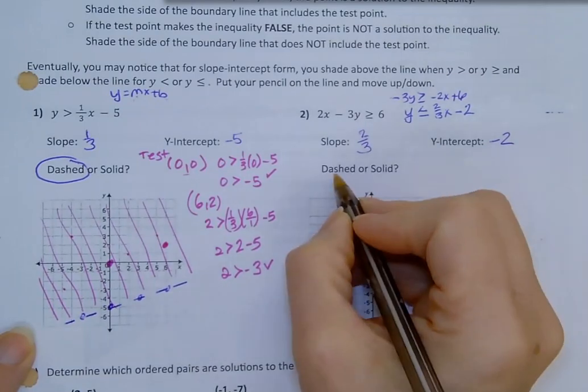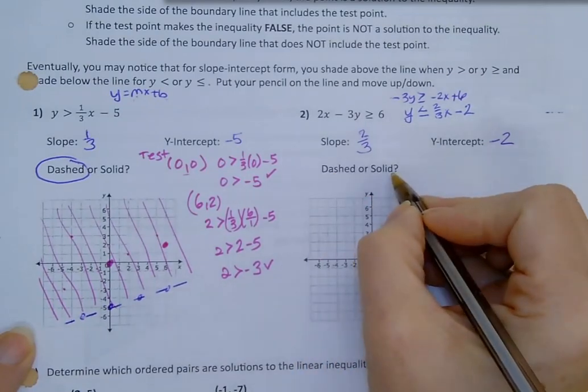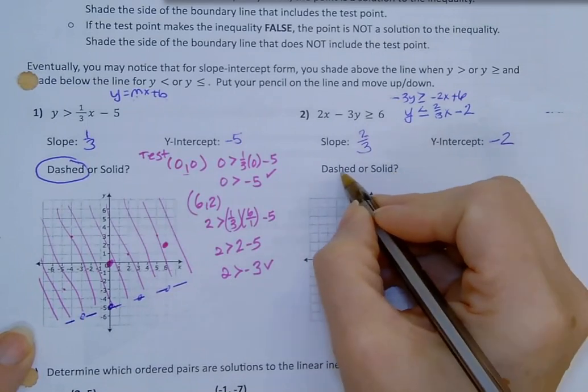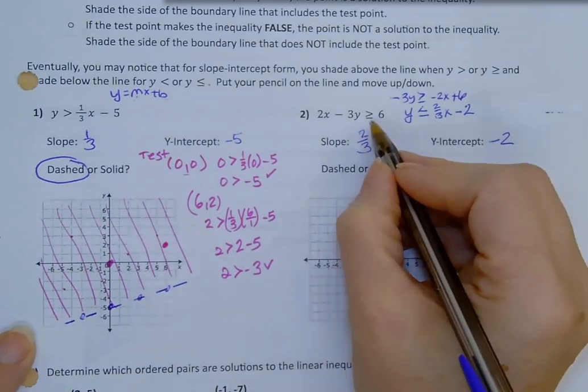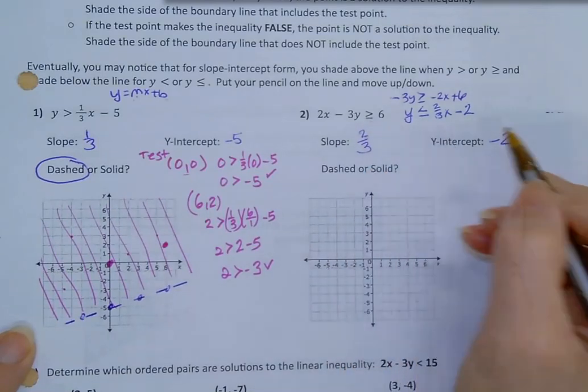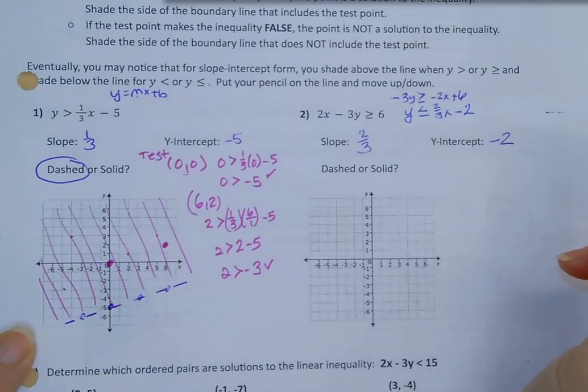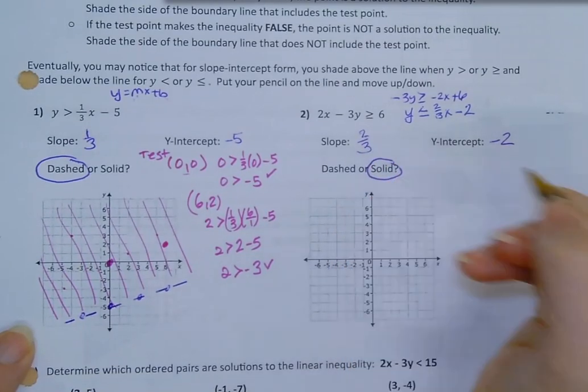All right, next I need to decide, do I have a dashed line or a solid line? So just like having an open circle or a closed circle when you're just doing a regular inequality on a number line, if I can include the points, if I have an equals part to my statement, then I'm going to use a solid line.